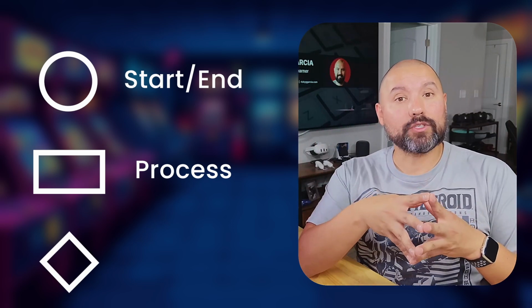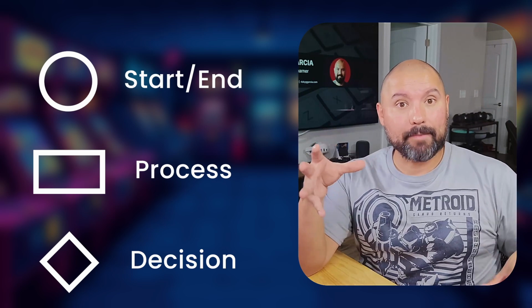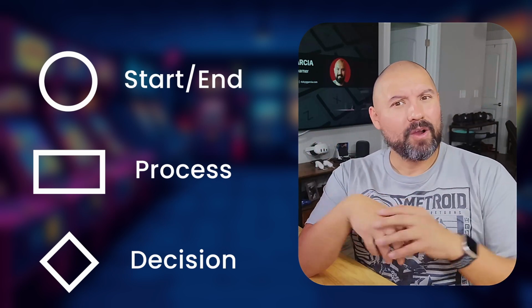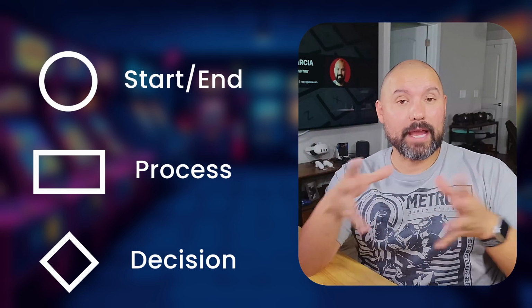And then there are diamonds, which are decision points. These are moments when you choose between 2 or more paths. For example, are children under 12 present? Or is it a competitive session? These are decision points that's going to guide you down the right path.